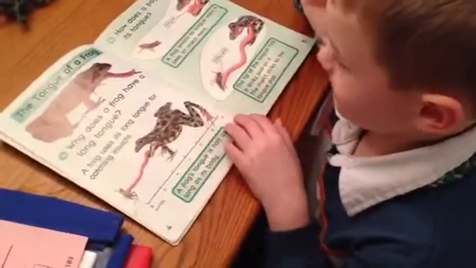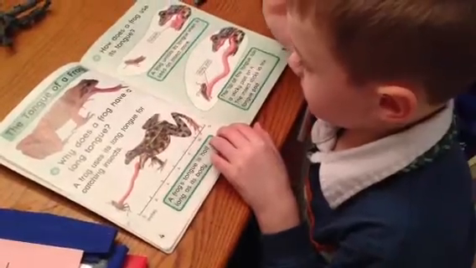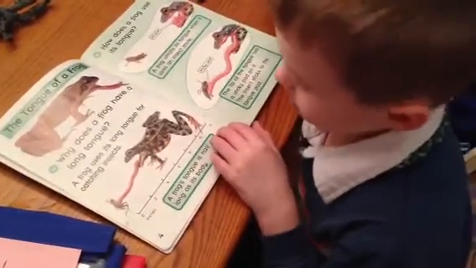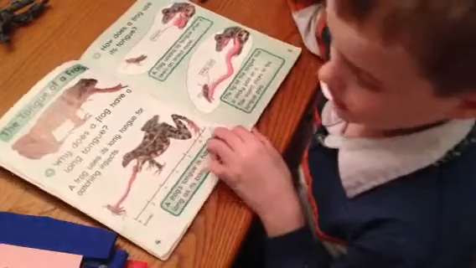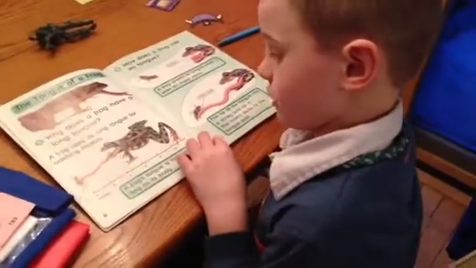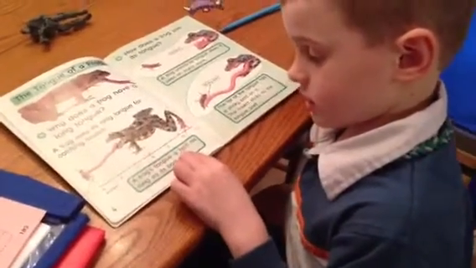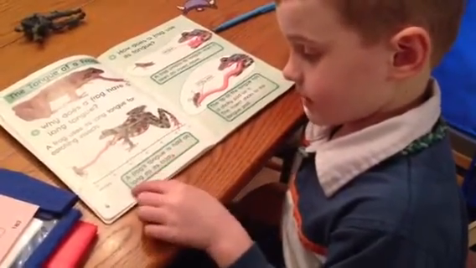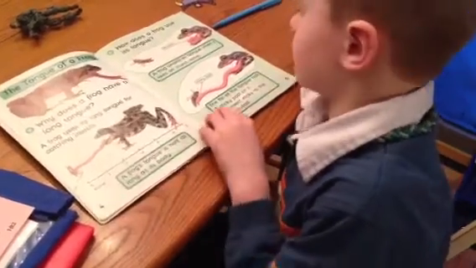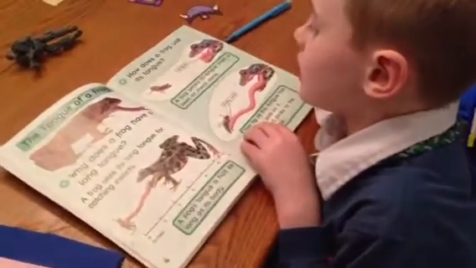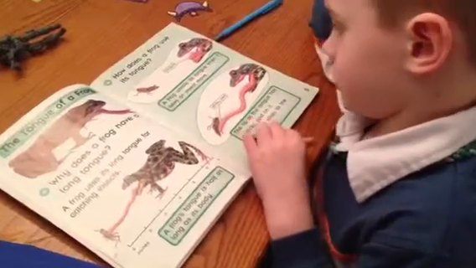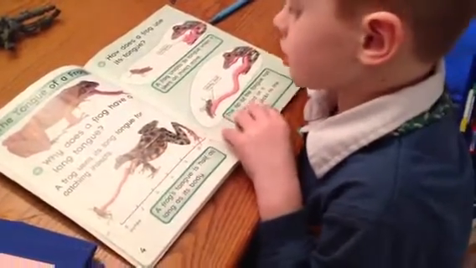The tongue of a frog. Why does a frog have a long tongue? A frog uses its long tongue for catching insects. A frog's tongue is half as long as its body. How does a frog use its tongue?